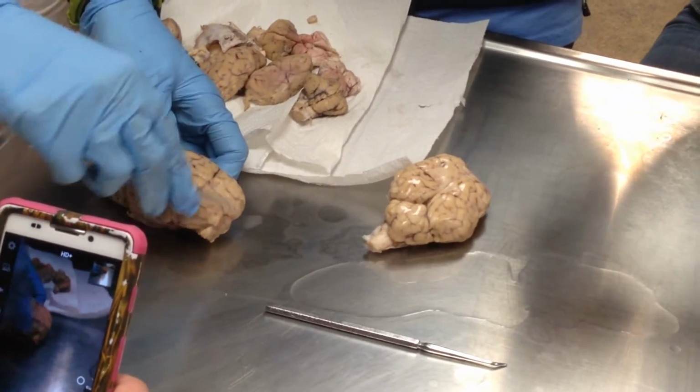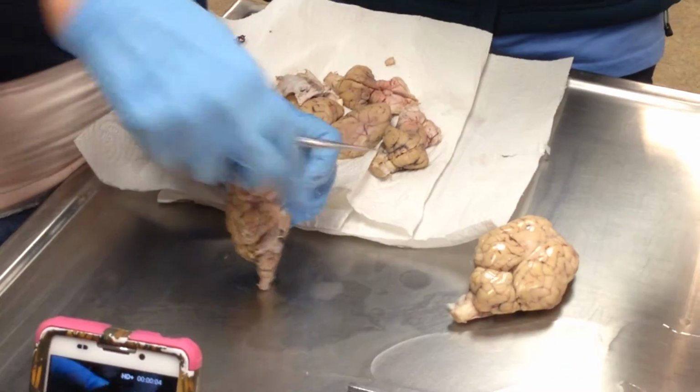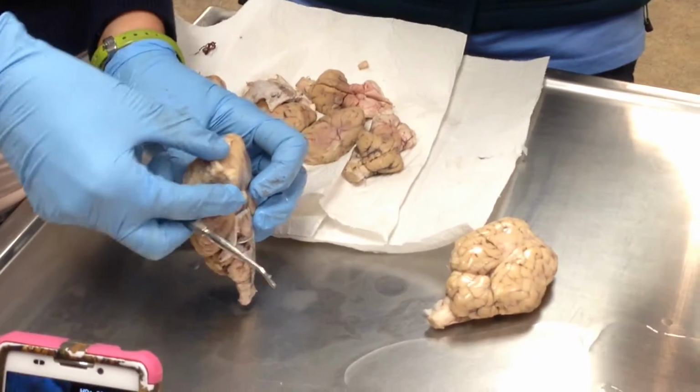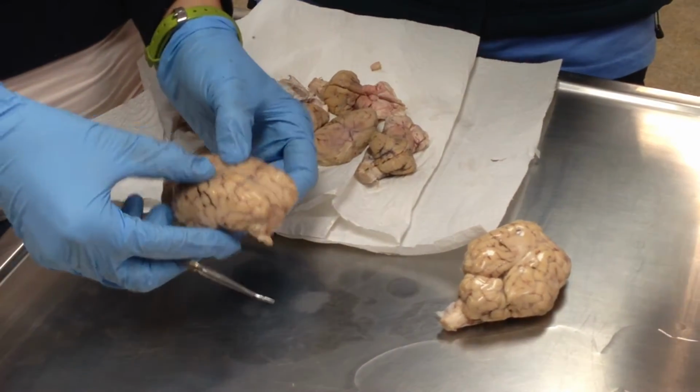This is the frontal lobe right here. Ventral to the frontal lobe on the top part of the brain right here are the olfactory bulbs. So these receive the olfactory nerves, and we'll talk about those nerves here in just a second.